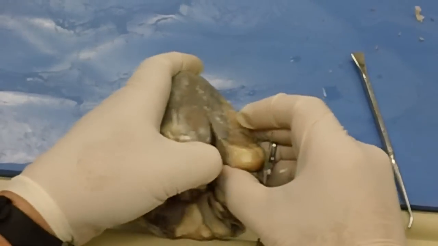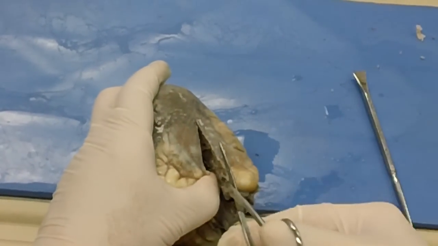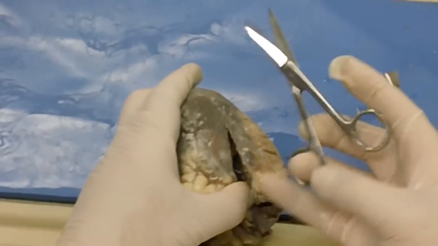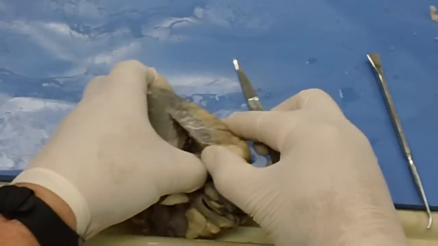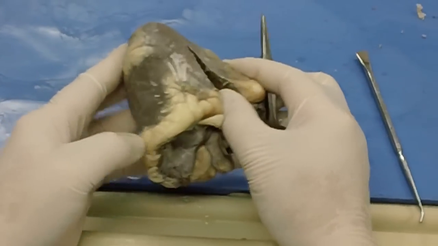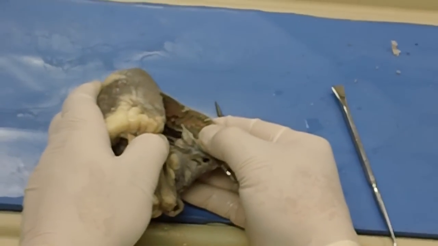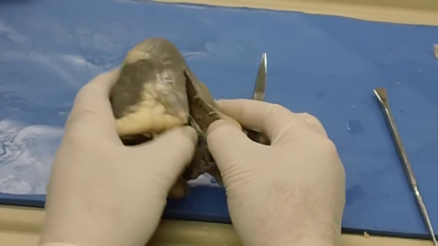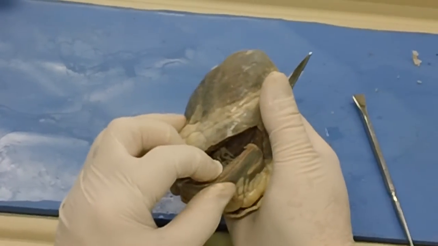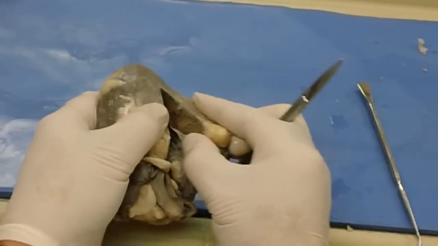And do you want the bigger scissors? You got a bigger pair? Thank you. Okay, so now we're inside the left ventricle. Look at the difference between the wall thickness of the left ventricle and the right ventricle. That's an easy way to tell which side of the heart you're in.